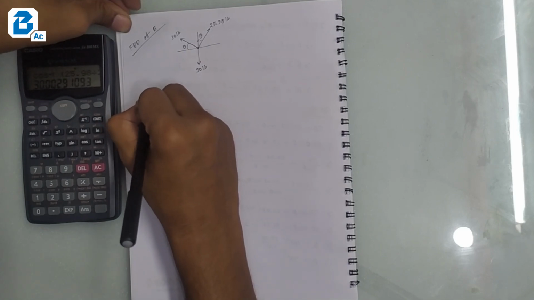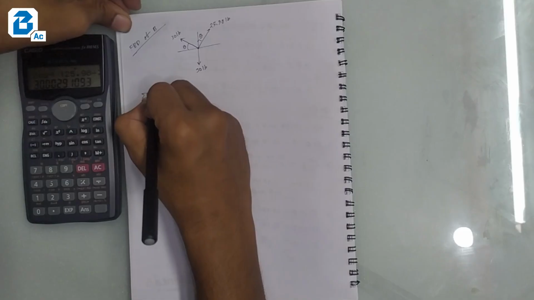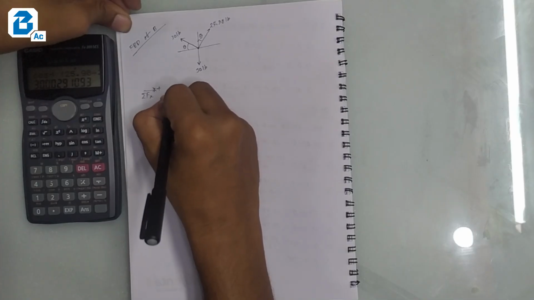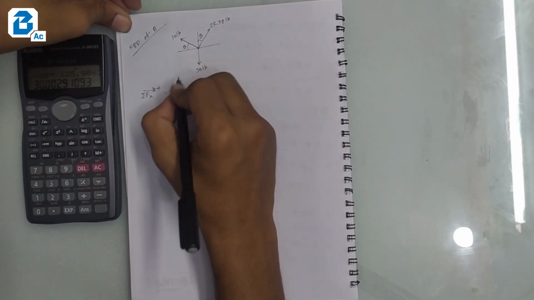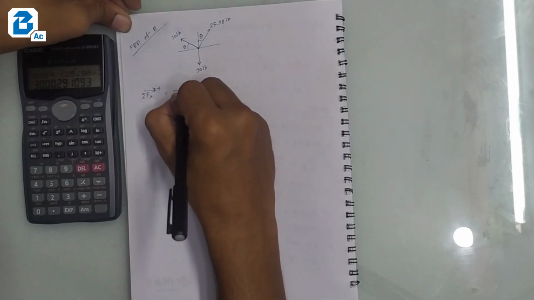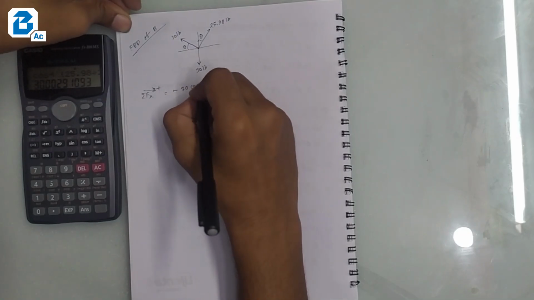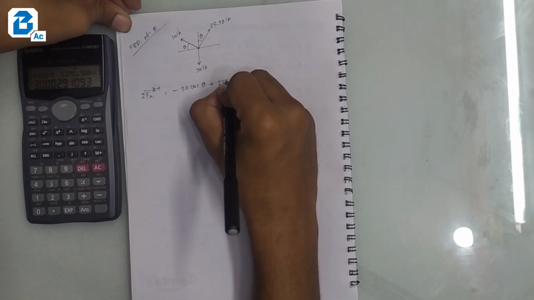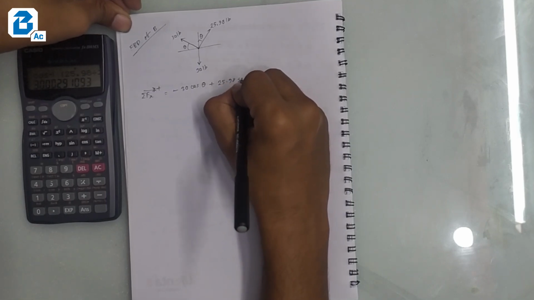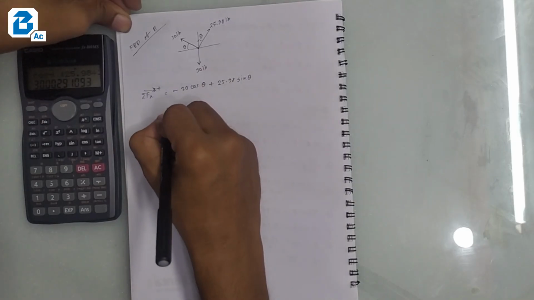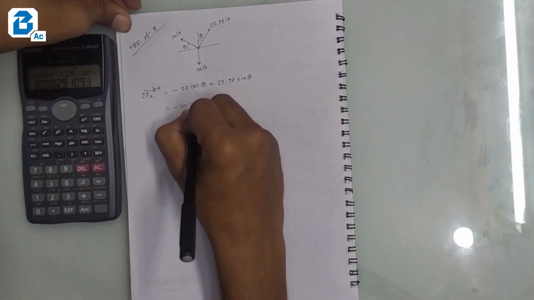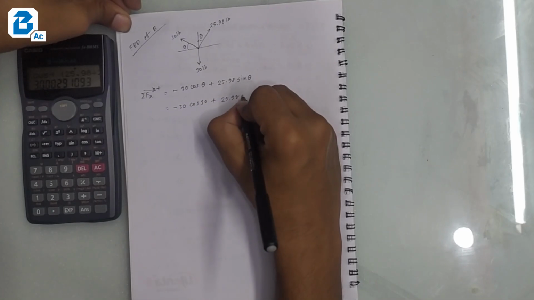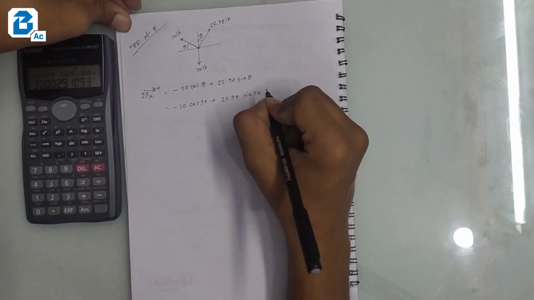For that, summation of f of x, where it is positive at the rightward direction, equals, here we will write minus 30 cos theta plus 25.98 sin theta, and if we put the values in, we get minus 30 cos 30 plus 25.98 sin 30.